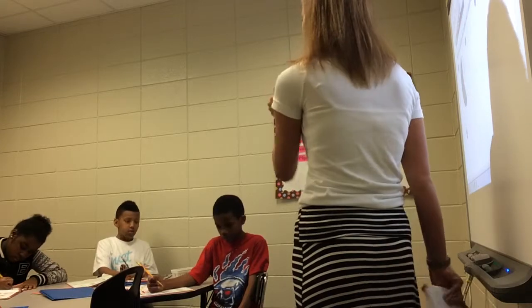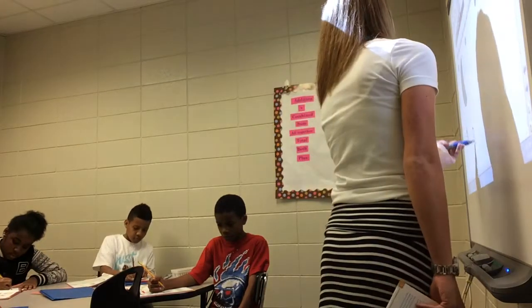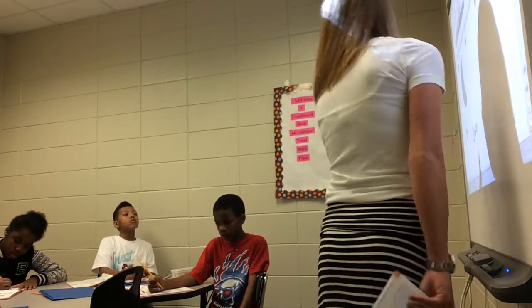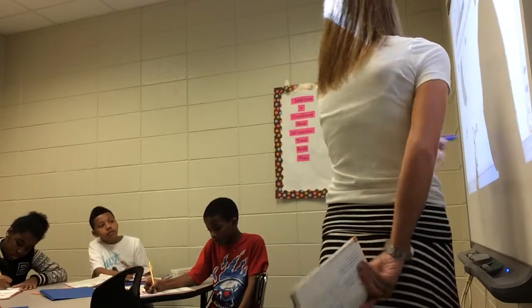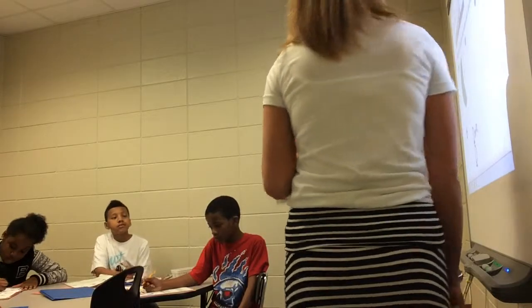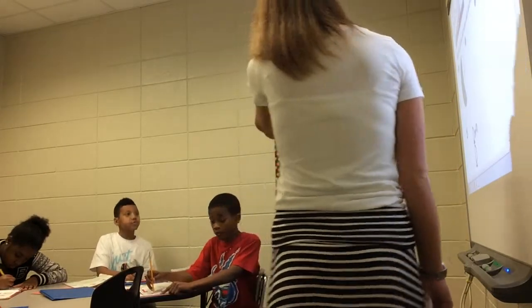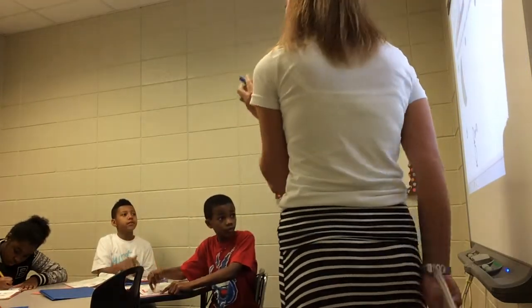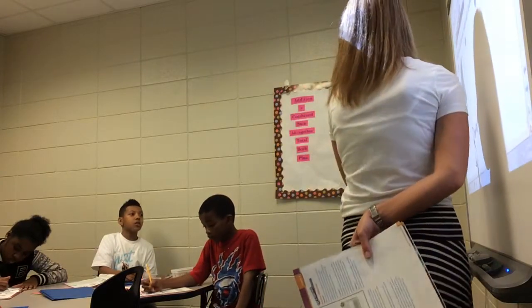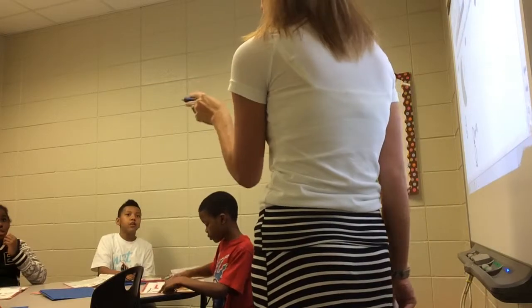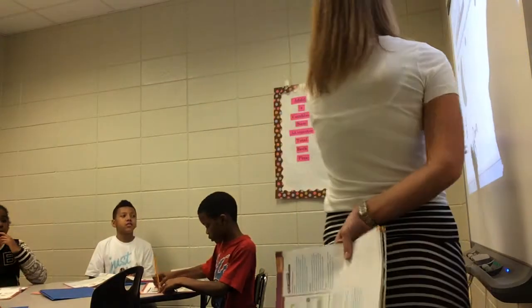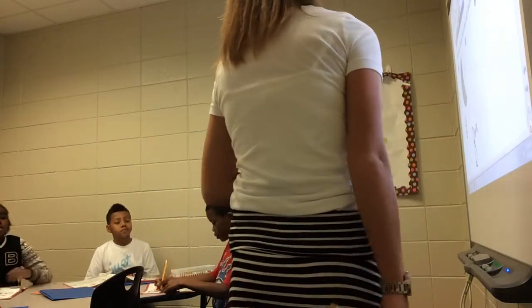denominator. Think about down starts with D, like downstairs, and denominator starts with a D. So think about D, down. Okay? Now, how many parts are shaded? 3. And where's that number going to go? On the top, and the 3 is called my numerator. Now, this fraction is 3/5 shaded.